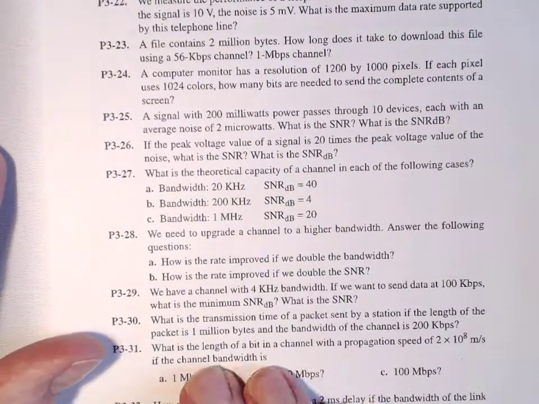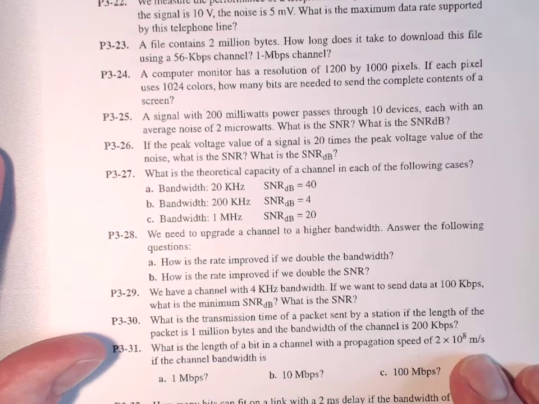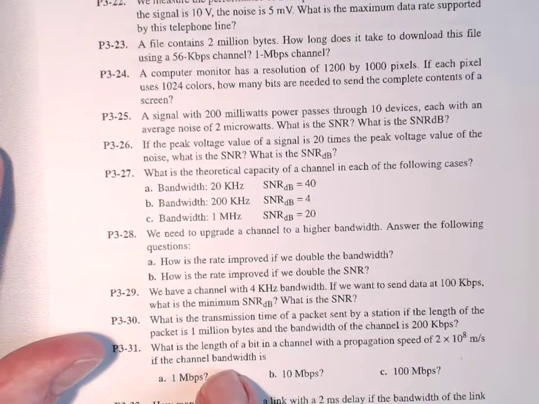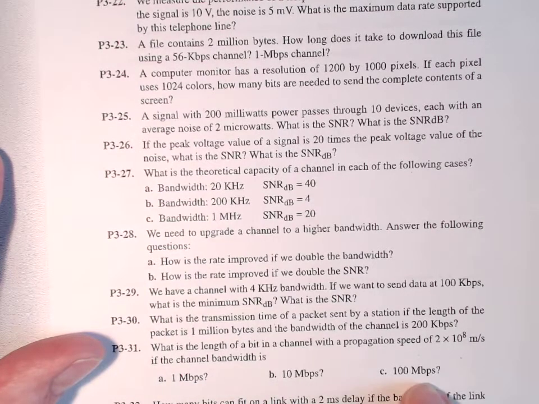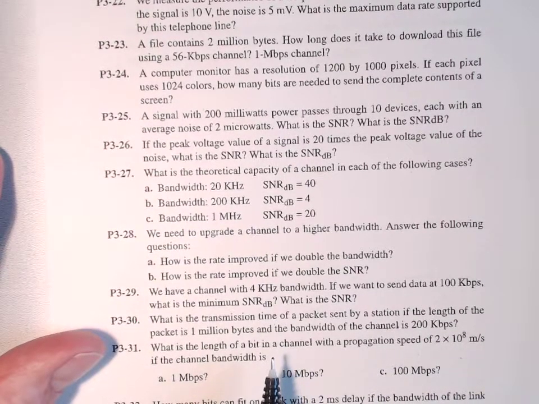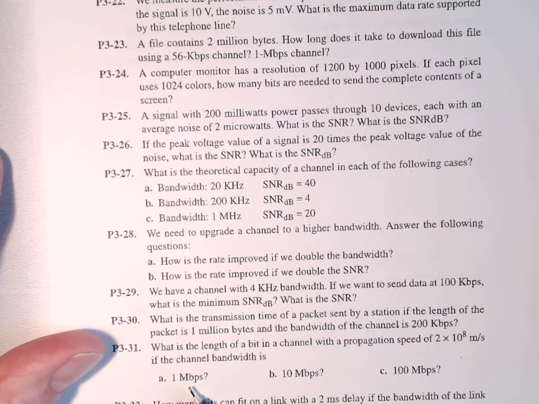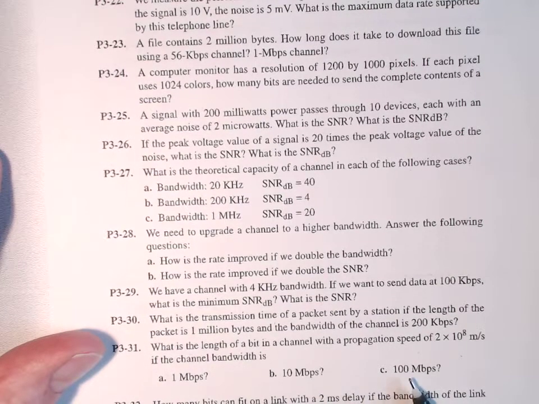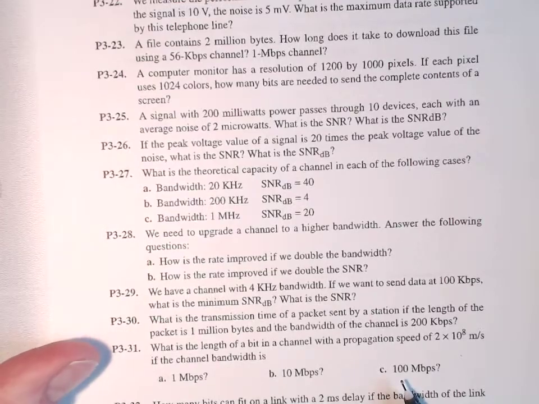3.31 says, what is the length of a bit on the channel with the propagation speed of 2 times 10 to the 8 meters per second if the channel bandwidth is, and again we've got a bit rate here and he calls it bandwidth, that's okay, I'm going to label it as an R. So 1 megabit, 10 megabits, 100 megabits. Right out of the gate we should imagine that if the bit rate is slow, you know the speed of light is very fast. If it takes a long time, like 1 microsecond to send out a bit, it's going to move pretty far in a microsecond. But if we're at 10 times that bit rate, or 100 times that bit rate, it's going to move less distance in that bit period.